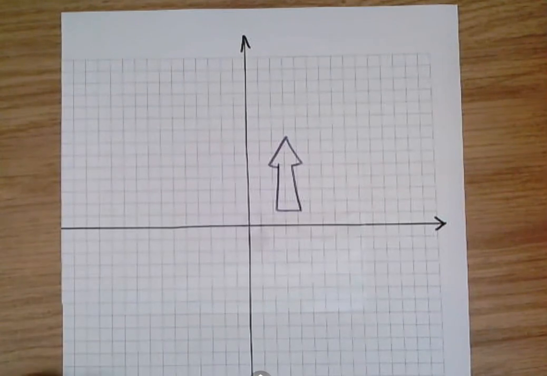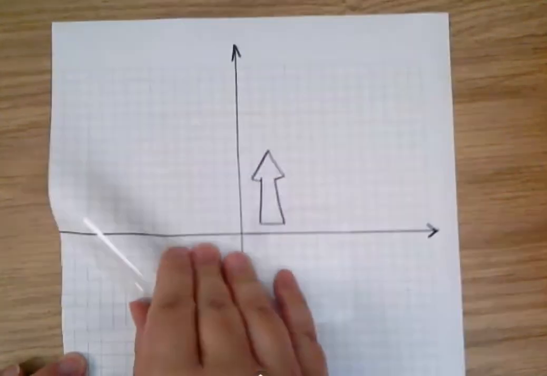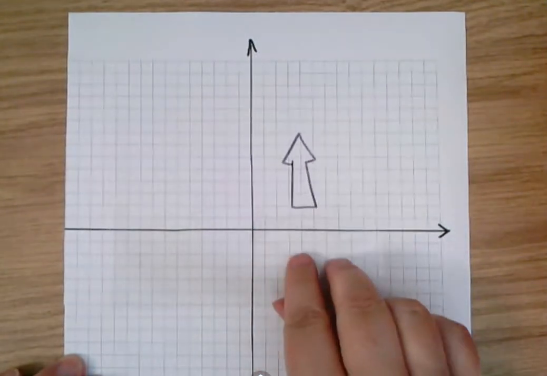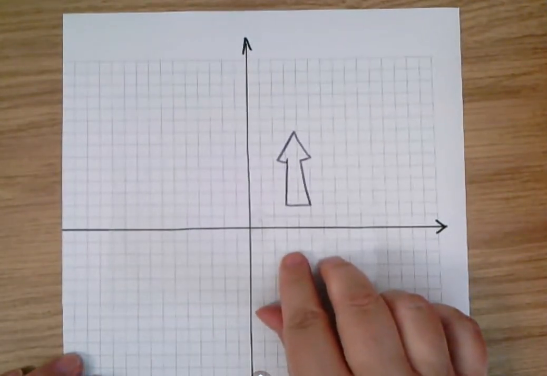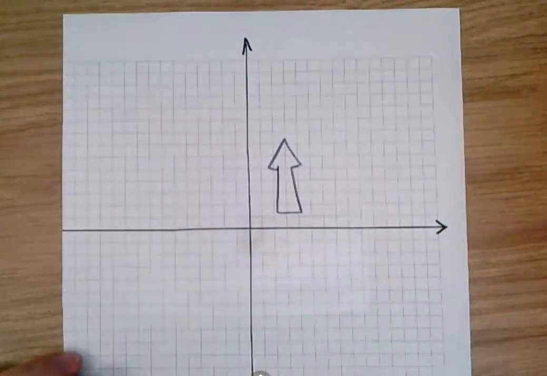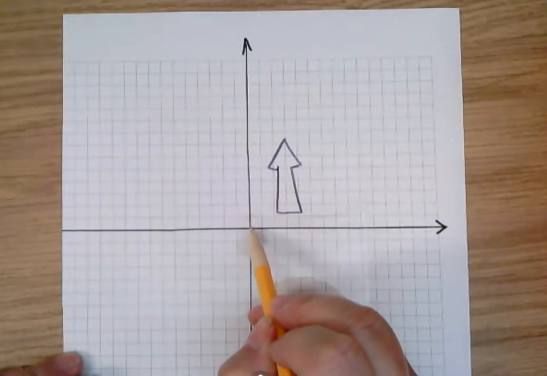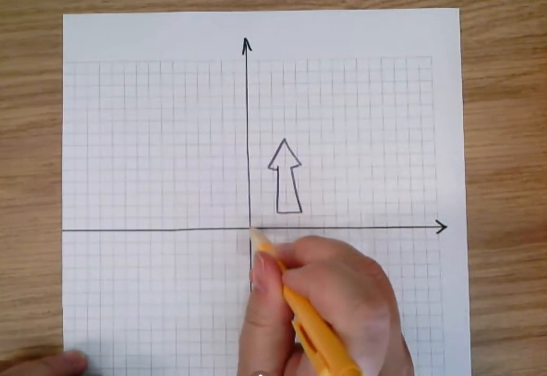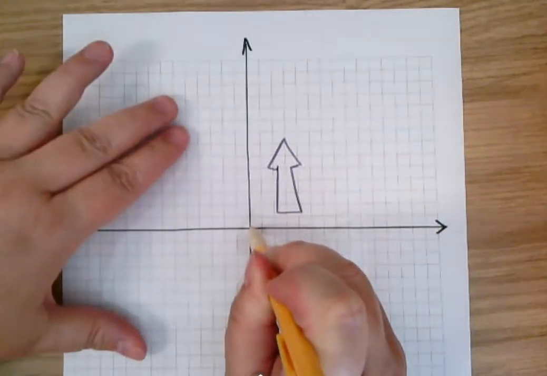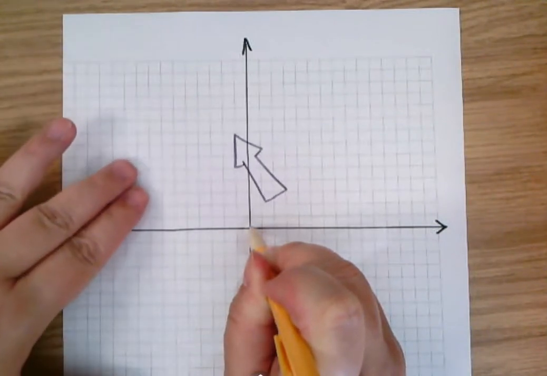Okay, so here I have an arrow and it's drawn on a piece of transparency paper. You could see, and I'm just laying it down on top of my coordinate plane. And this is going to help me visualize what's happening. And if I rotate this little arrow, I'm going to hold my pen or pencil here, right on top of the origin to try and hold it still. So I'm rotating around the origin.